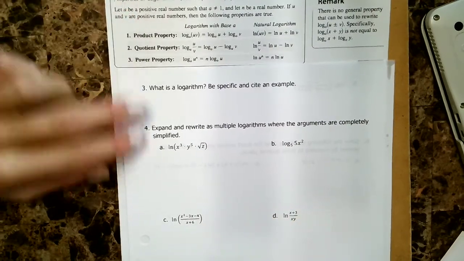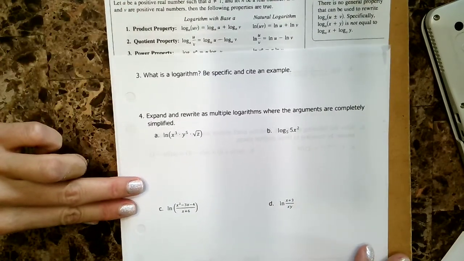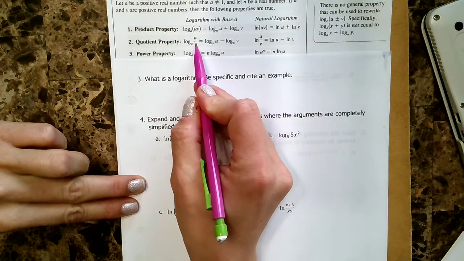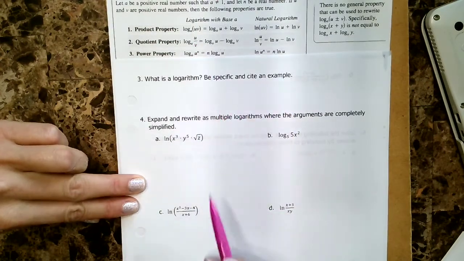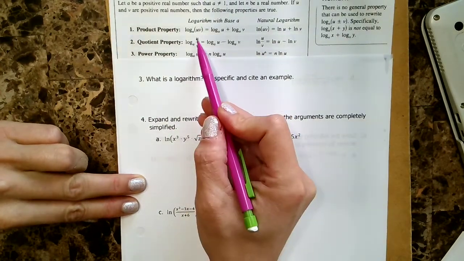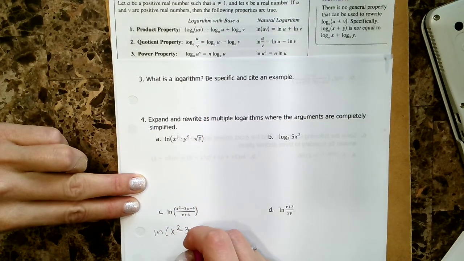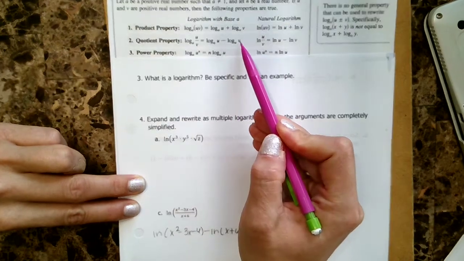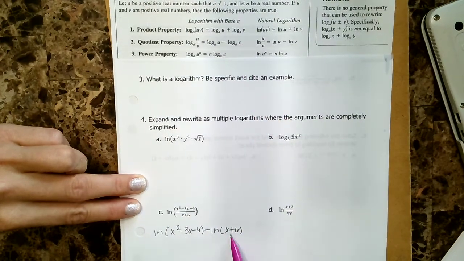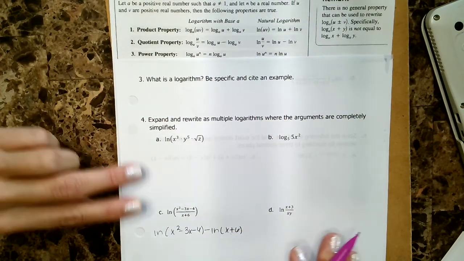Okay, so for C, this is the quotient property. So we're dividing, so we're going to take the top minus the bottom. So natural log of the numerator, I'm putting it in parentheses, minus the natural log of the denominator. So again, that's u and v.